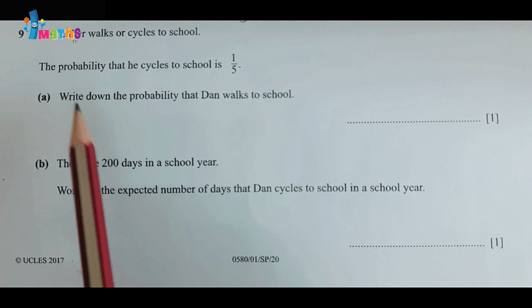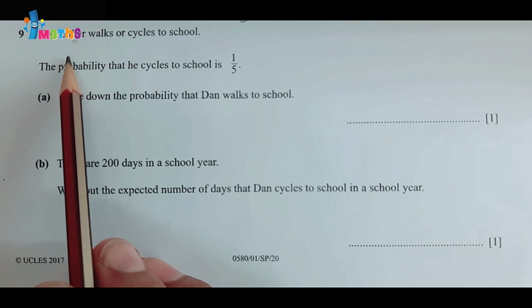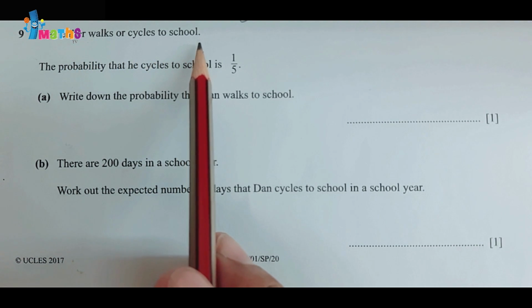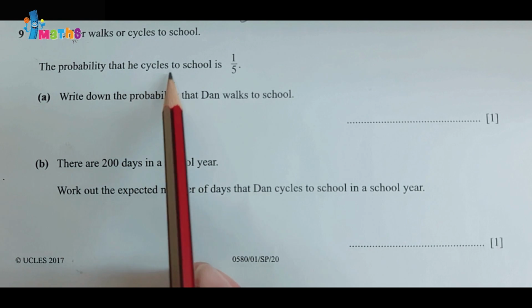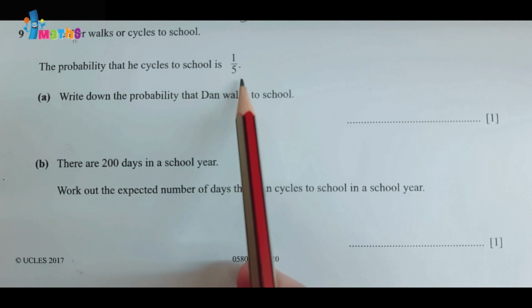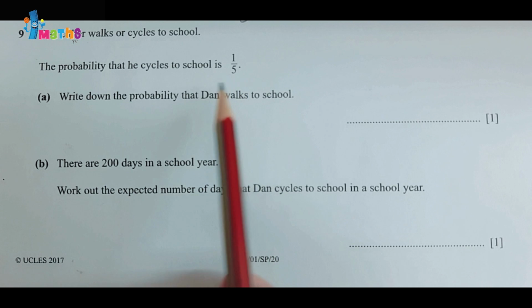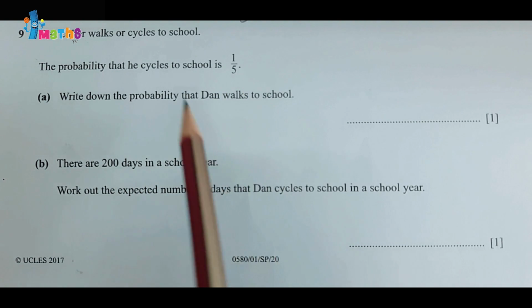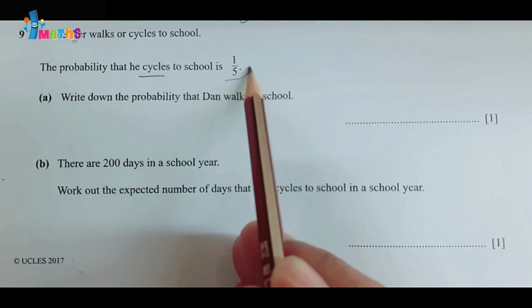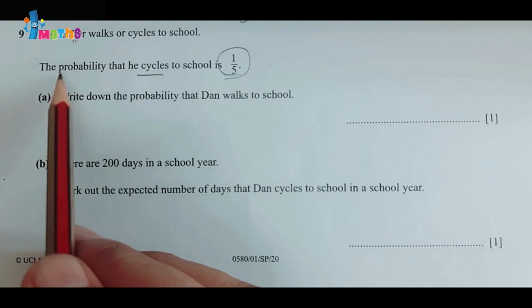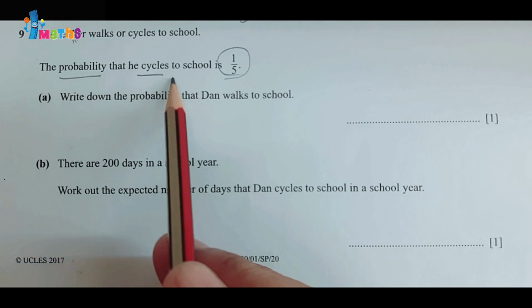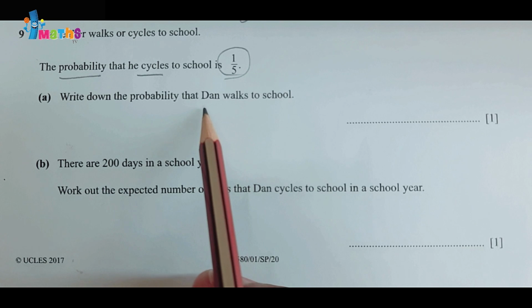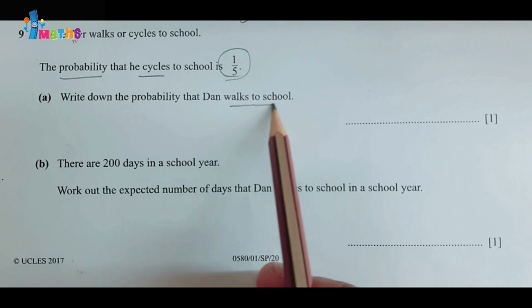Okay, let us go through question number 9. Dan either walks or cycles to school. The probability that he cycles to school is 1 by 5. Write down the probability that Dan walks to school. Remaining will be walks to school.